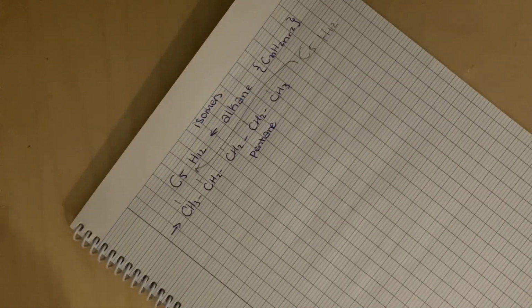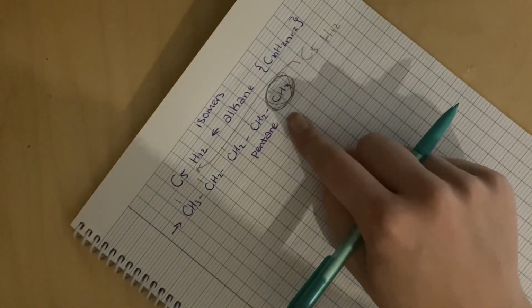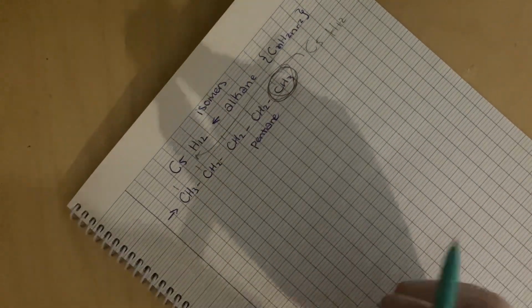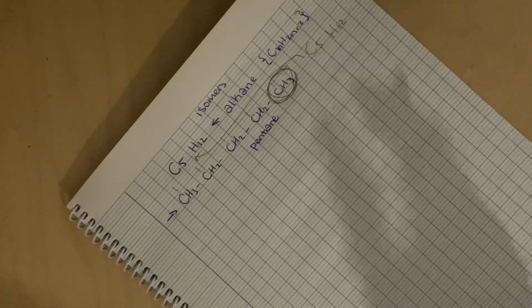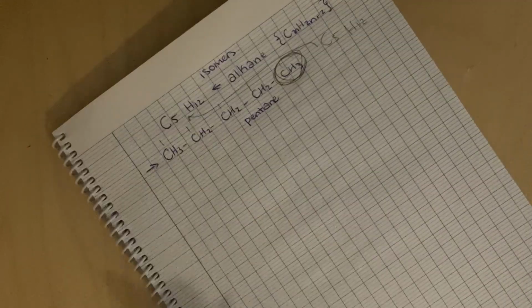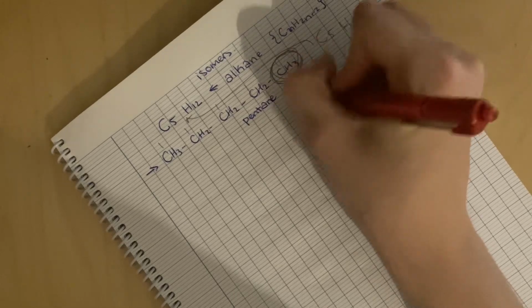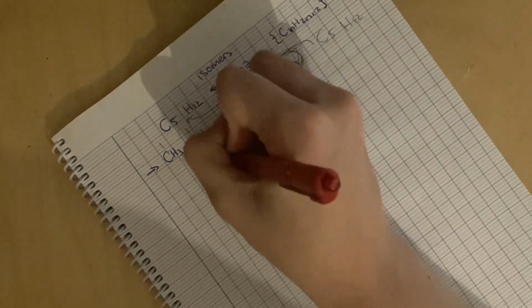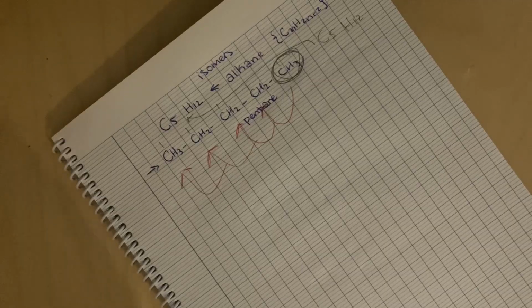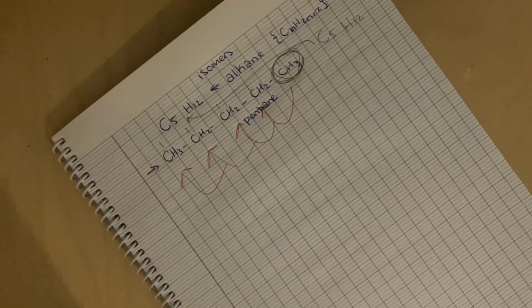Now, to draw out all the isomers, what you need to do is take off the last carbon that you have and move it around. Let me show you the isomers. You take this that we have here and you move it. You have 1, 2, 3, 4 options for where to put it. However, of those 4 options, you can't actually put them all there. This is because if you put it, let me show you.